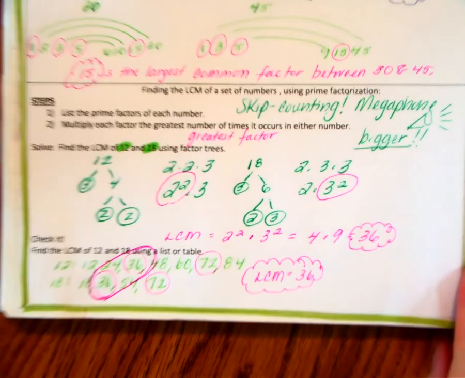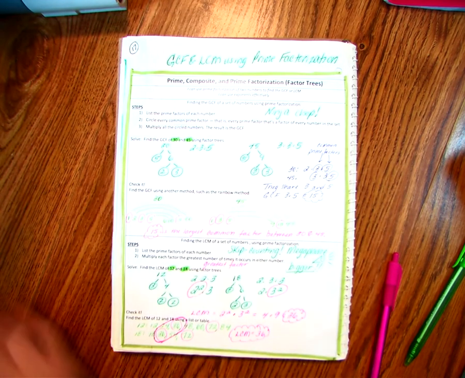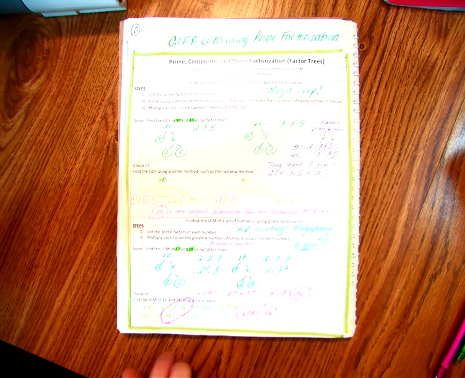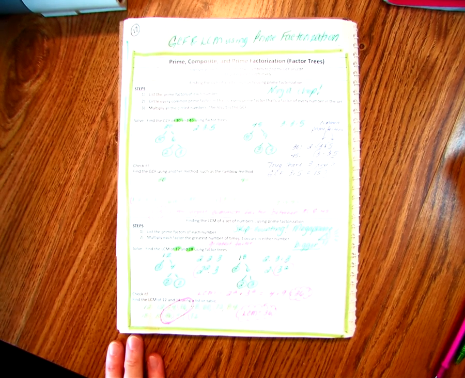Now your interactive notebooks should be piecing together quite nicely at this point. We have completed a lot of previously blank pages. Things should be looking really nice. Thank you.